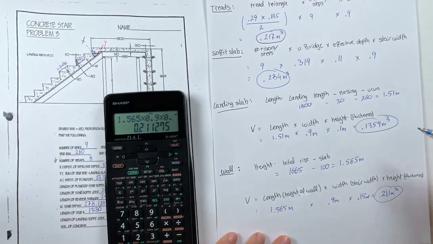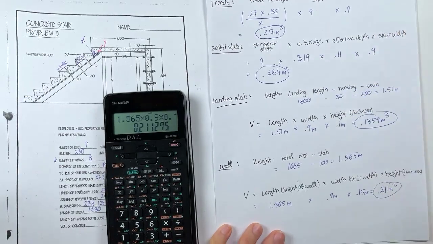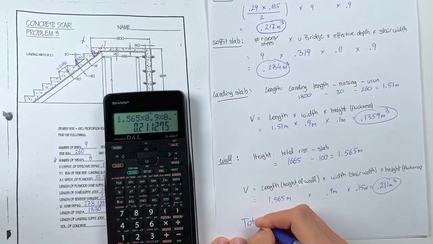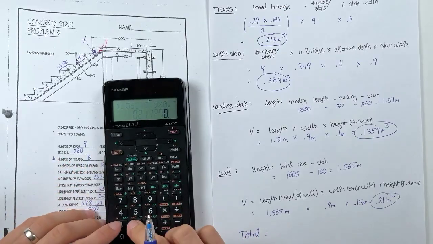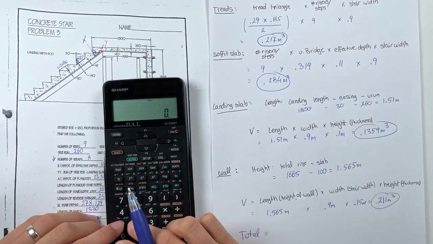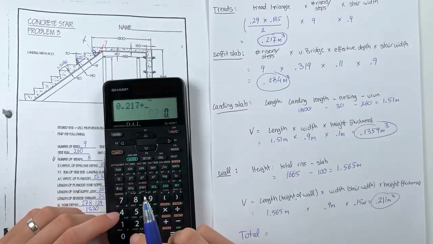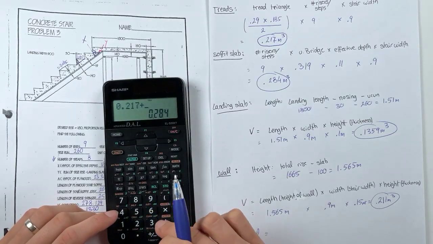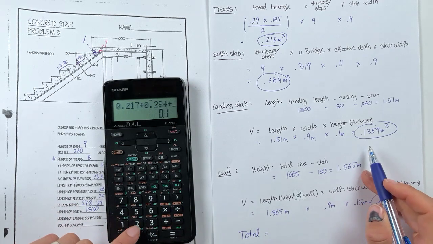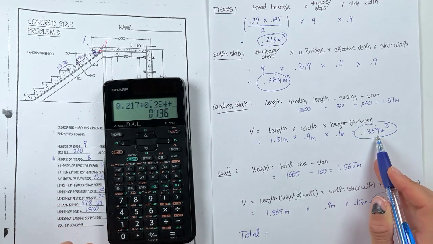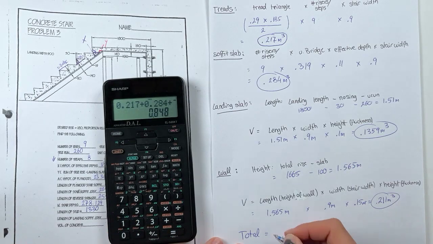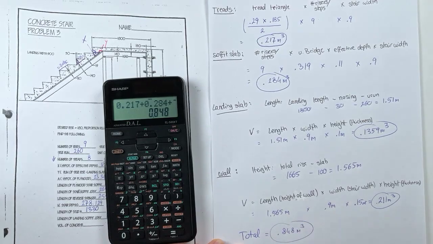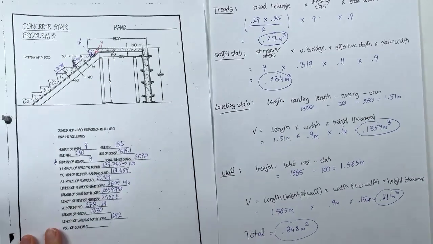0.211 cubic meters. So now that we have our individuals, to find the total, we add them all up. So starting from the top, 0.217 plus 0.284 plus 0.13, I'll round that 6, plus 0.211. 0.848 cubic meters of concrete for all of it.